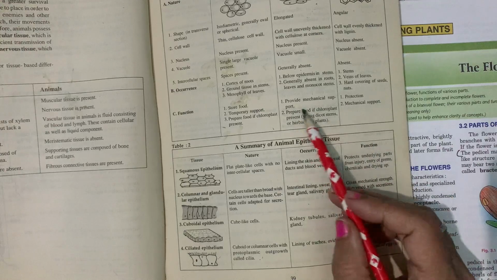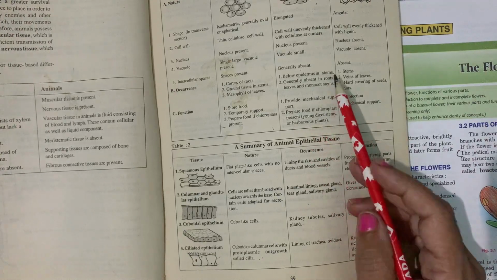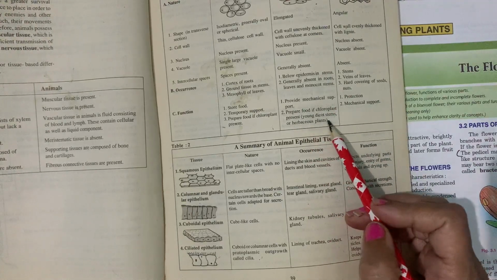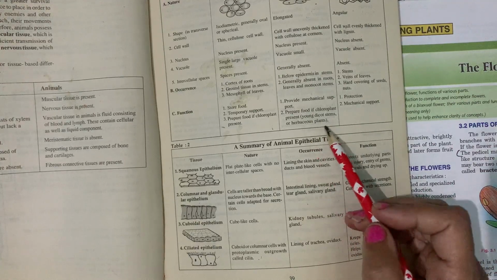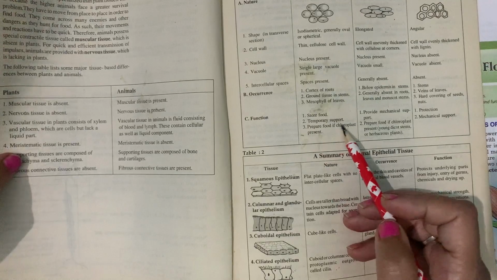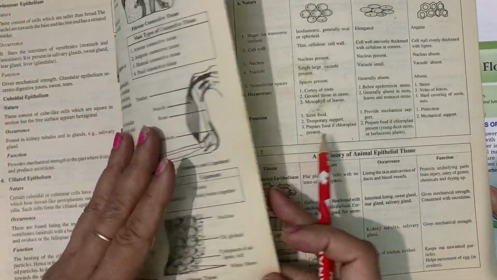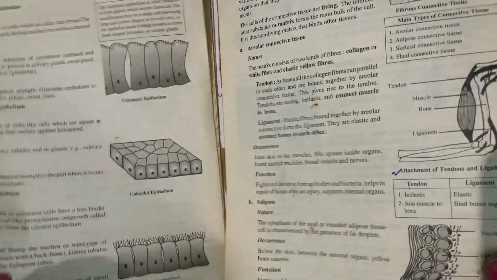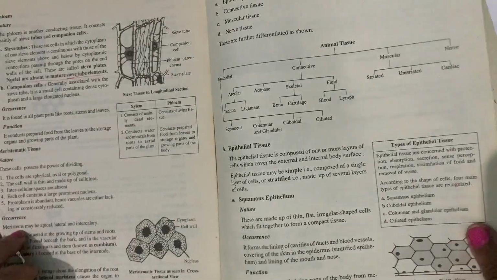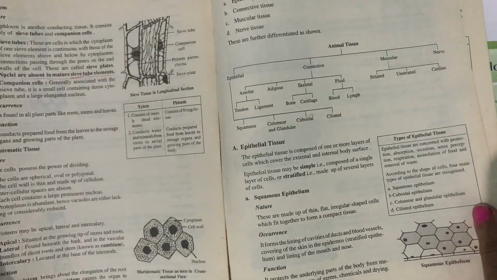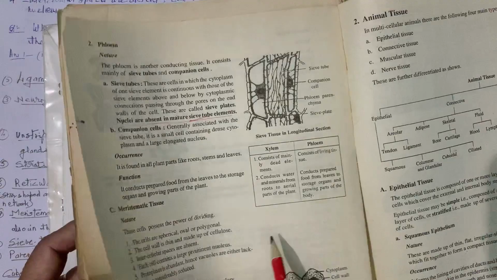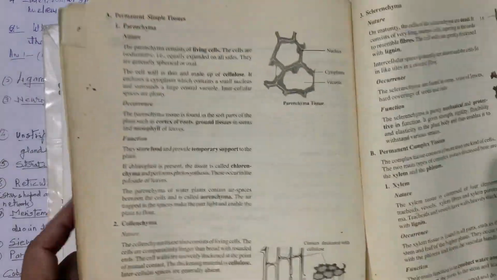They provide mechanical support, and if they are green in color they help in, as in young dicot herbaceous plants, they prepare the food. Parenchyma, they store food, give temporary support, and they prepare food with the chloroplast, right? And besides that you have it here, that is the phloem cells and xylem cells here.